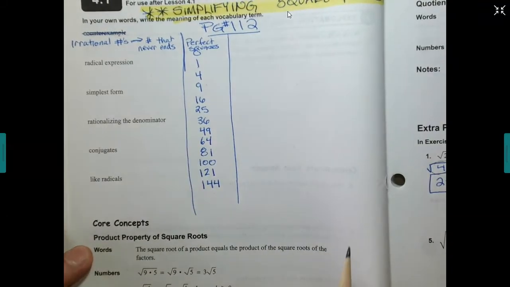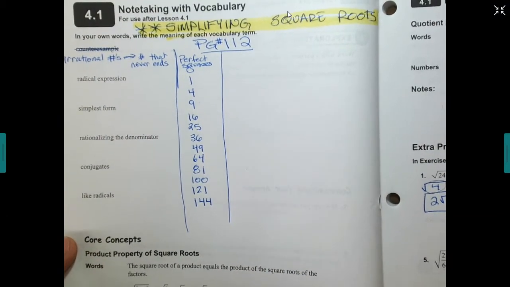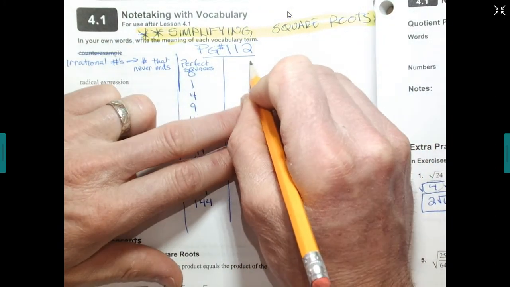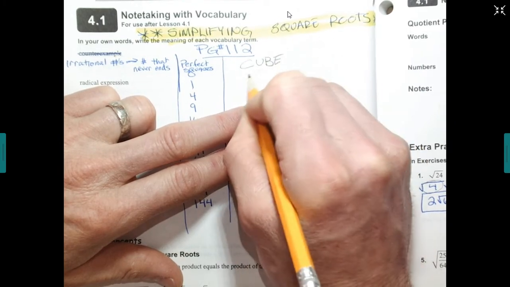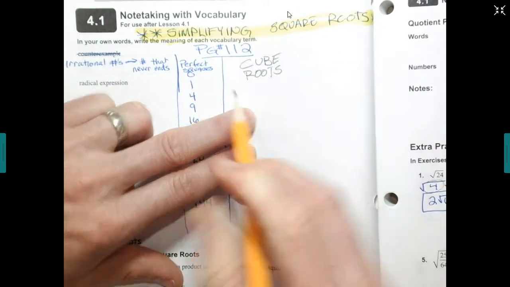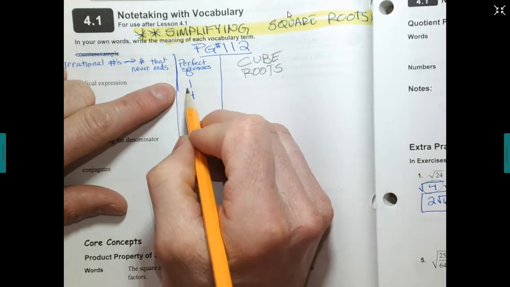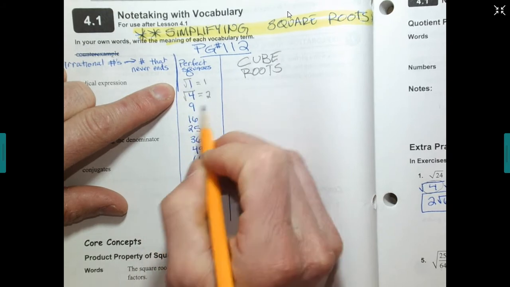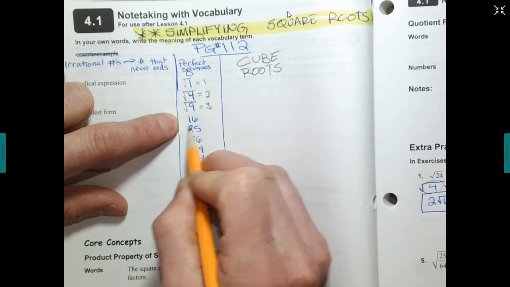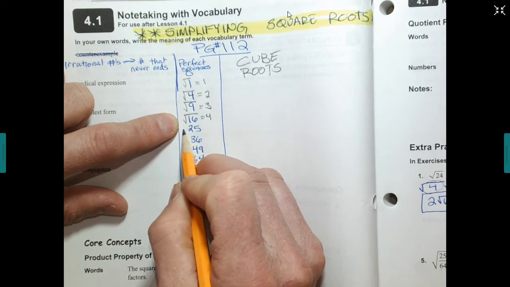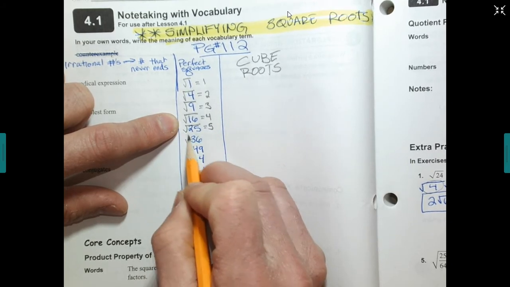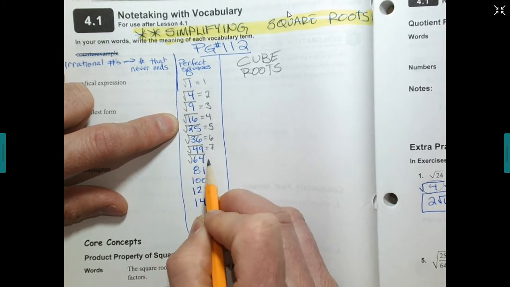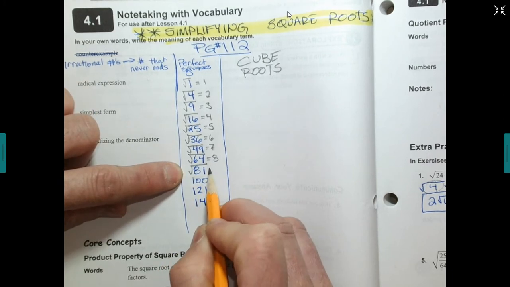All right, welcome back. Today we're going to do 4.1b, and today we are going to be dealing with cube roots. So yesterday we dealt with squares, right? The square root of 1 is 1. The square root of 4 is 2. The square root of 9 is 3. The square root of 16 is 4. The square root of 25 is 5. The square root of 36 is 6. The square root of 49 is 7. The square root of 64 is 8. Y'all see the pattern, right?